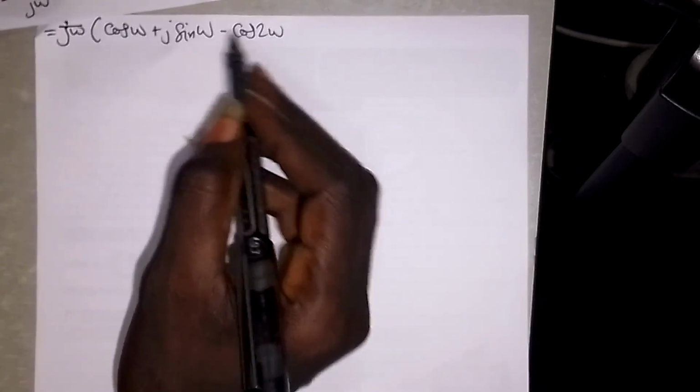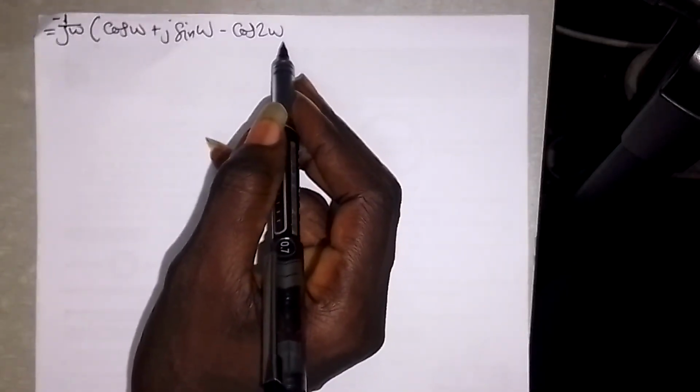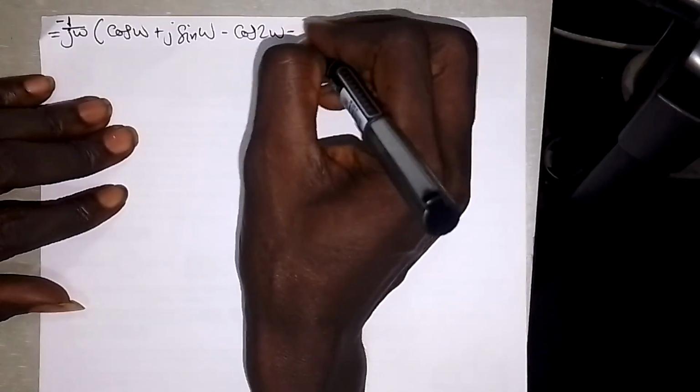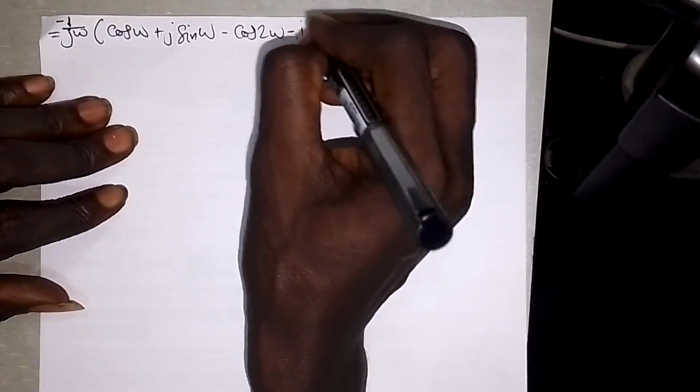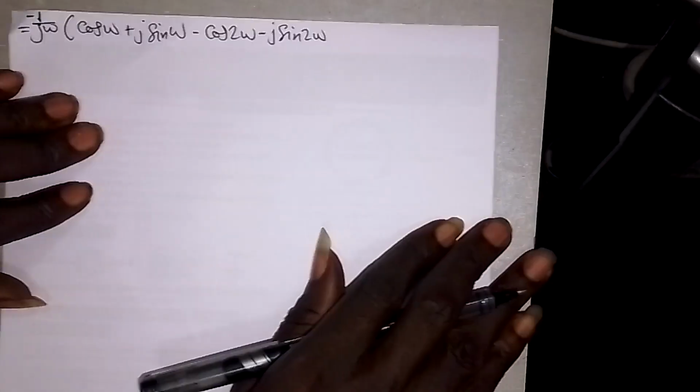But because of this minus here, the cos will become what? Negative. And the sine will also become what? Negative. Okay, so here I will have minus j sine 2 omega. Okay, that's what I'll have.